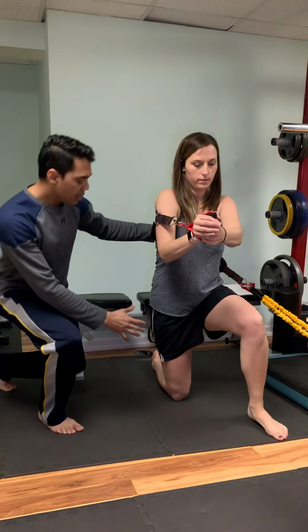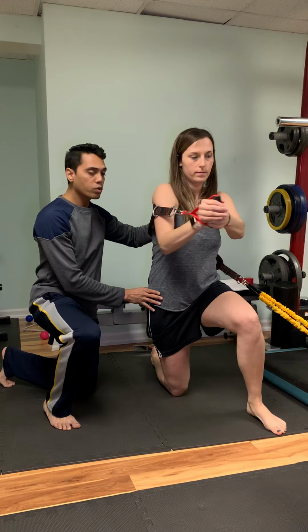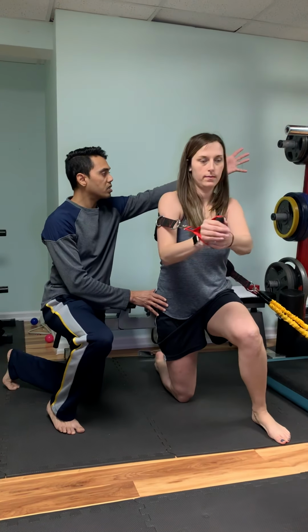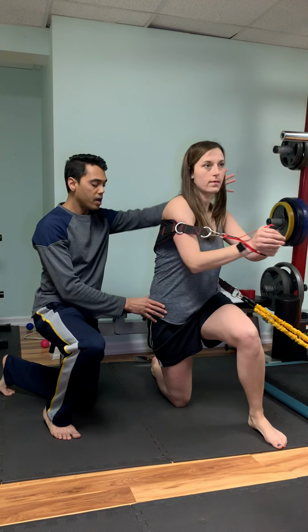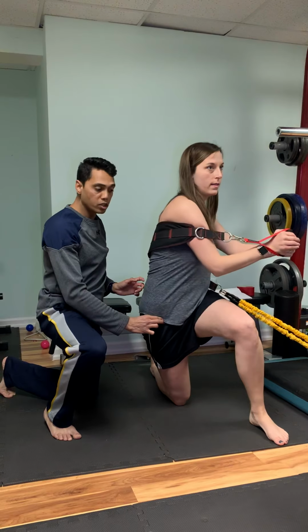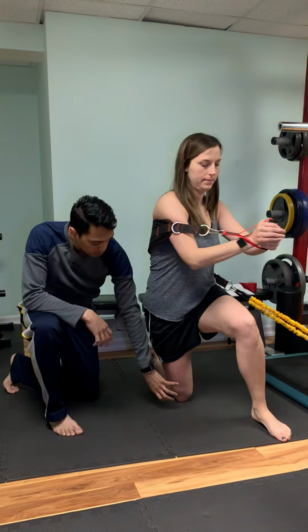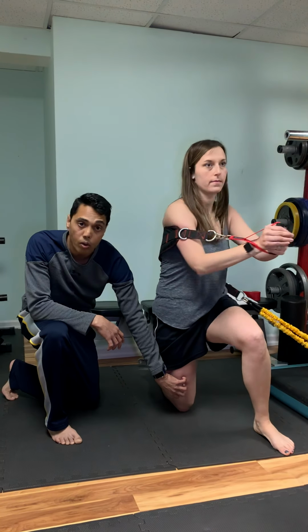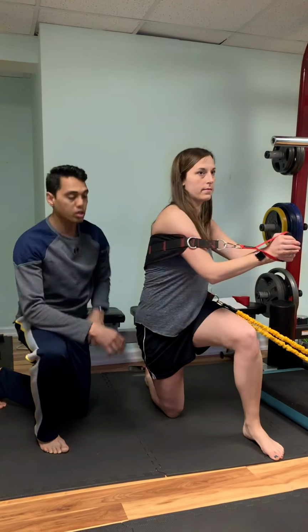So as you can see, if the right knee was the problem, I'm working on rotational stability at the hip without just turning. That resistance or the anchor point is far away, and she's using her hips in a controlled fashion, improving her rotational stability, because most of the time now we know the problem is lack of control of internal rotation or external rotation at the hip that leads to knee pain.